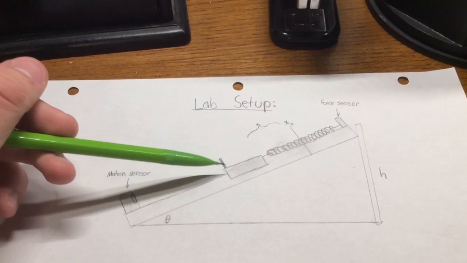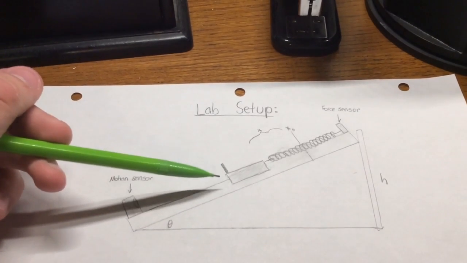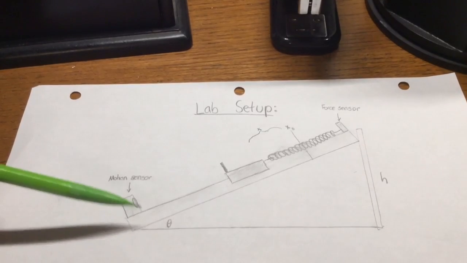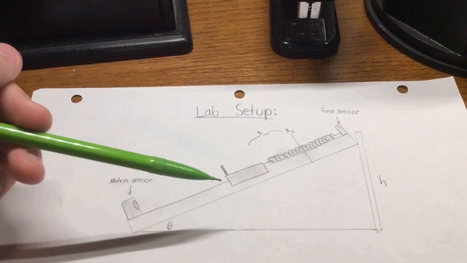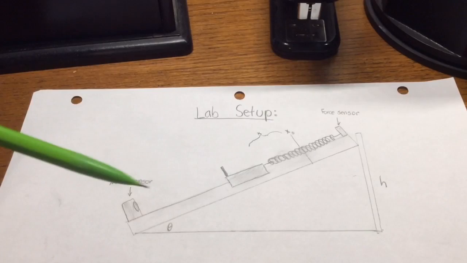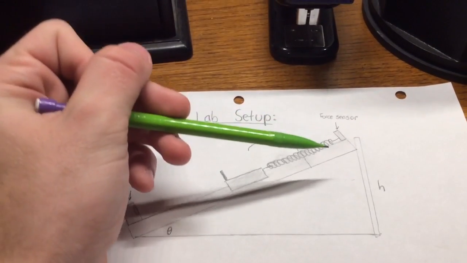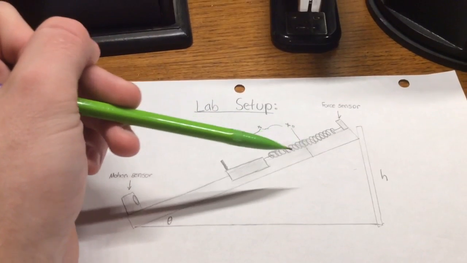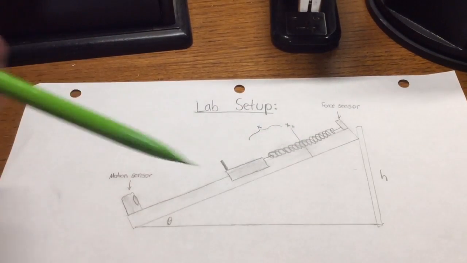We had to place a square piece of paper at the end of our glider to make it more visible to the motion sensor. We placed this motion sensor at the bottom of the air track so that we could track the position and velocity of the glider as it moved up and down the track. At the top of the air track, we placed a force sensor so that we could measure the force exerted by the spring as the glider went up and down the track.